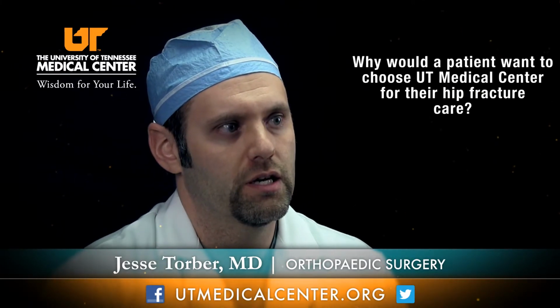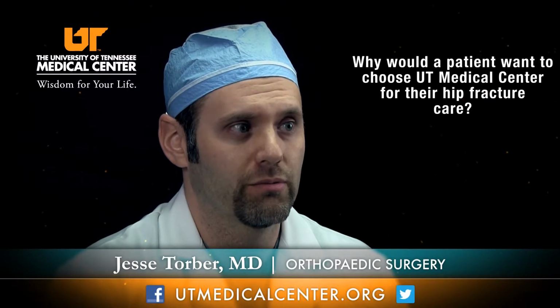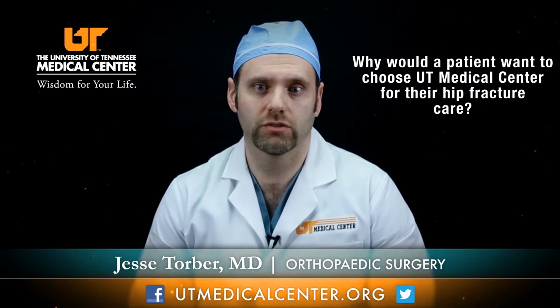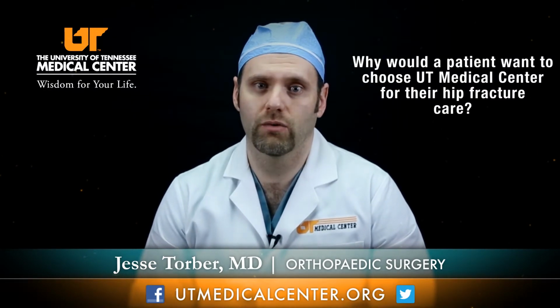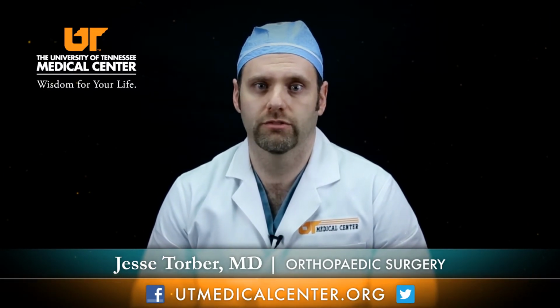Because we know the timing is so important in these fractures and the mortality rate is decreased when we get to these fractures quicker, we try to identify the patients as soon as they come into the ER and get them medically optimized as soon as possible. This allows us to do surgery within this 48-hour window and achieve better results.